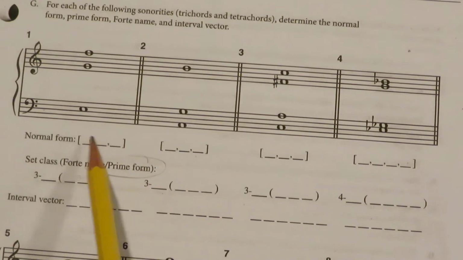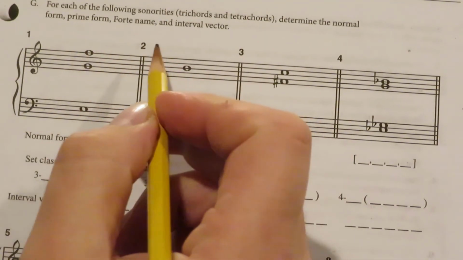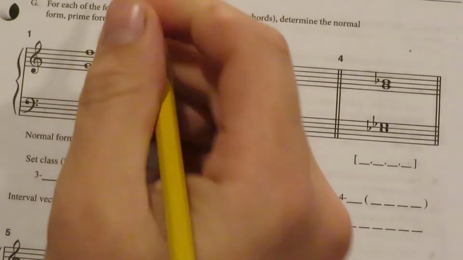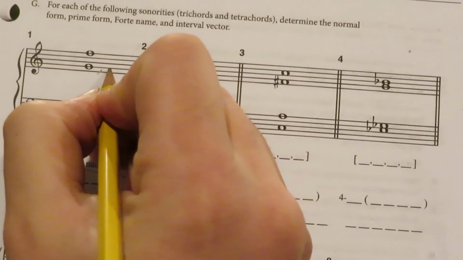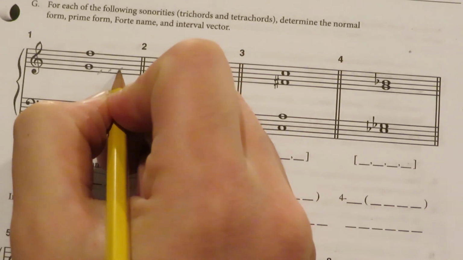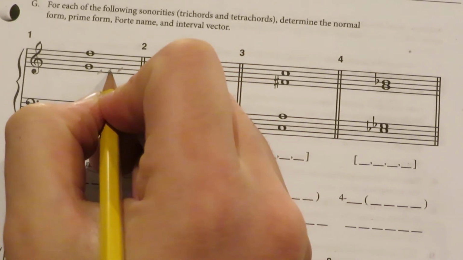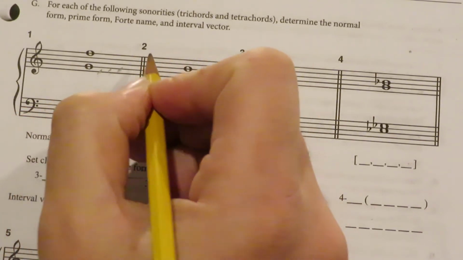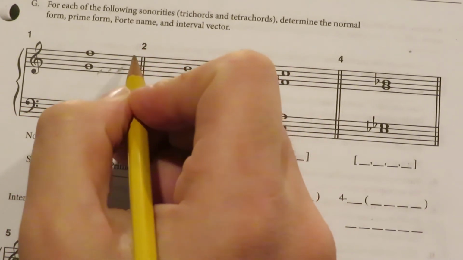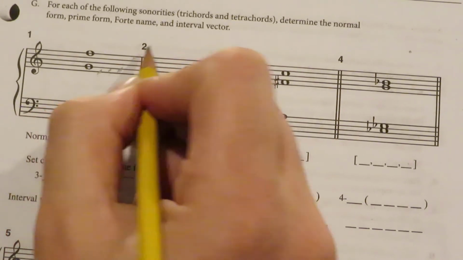You have to find your prime form first, though. And remember how we find that? We have to find our normal order. Let's just do number 1. We have E, G, and F, right? Well, probably the smallest interval is going to be a minor third. G to E would be a major 6th. G to F would be a minor 7th. If I started on F, I would go F, G, E. Major 7th. Nope.